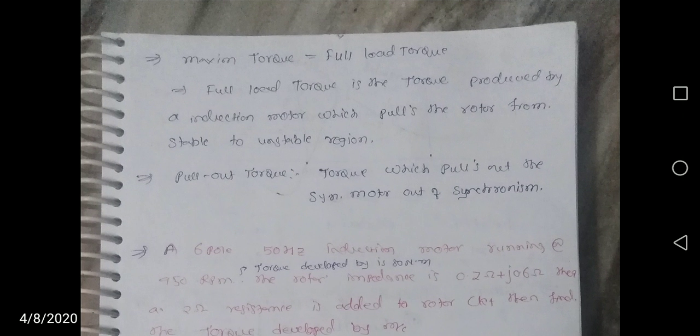So maximum torque equals full load torque.